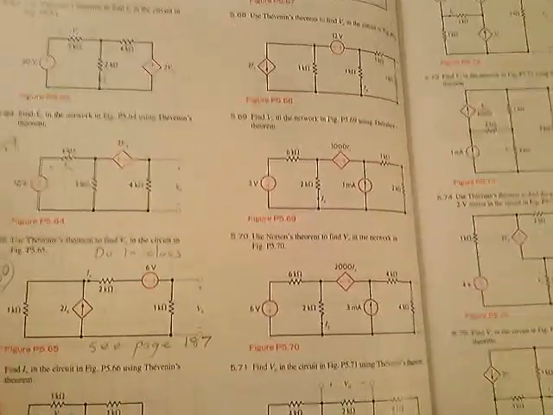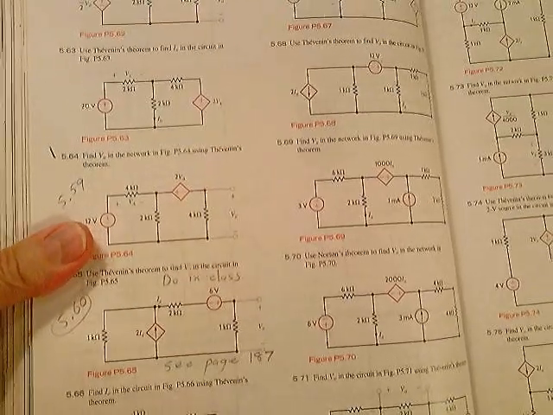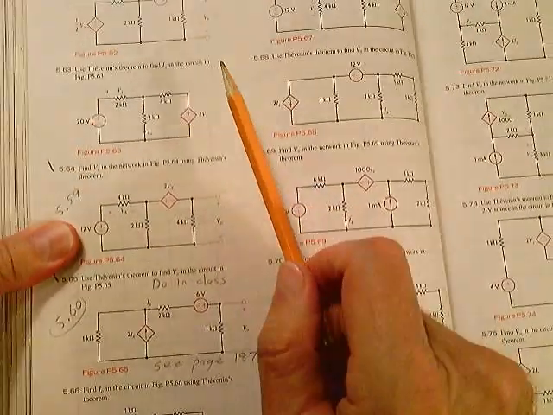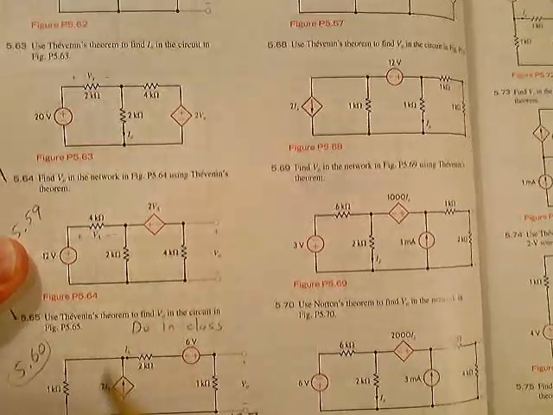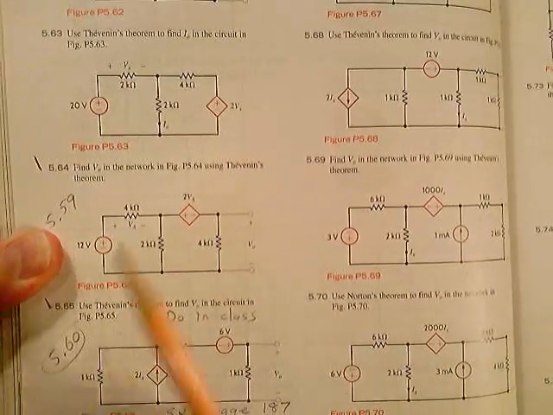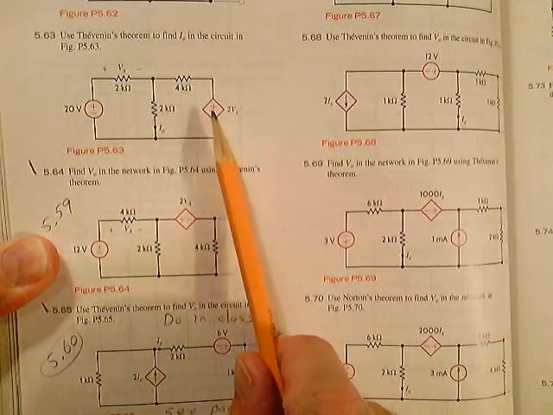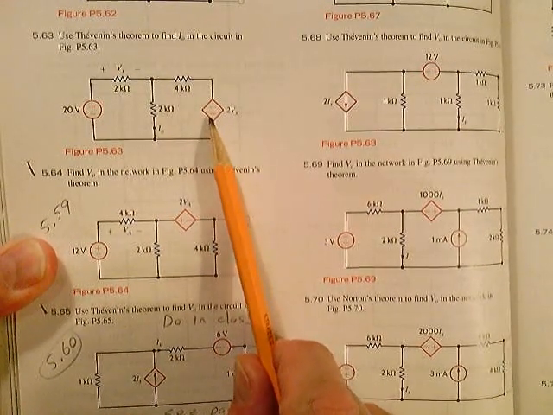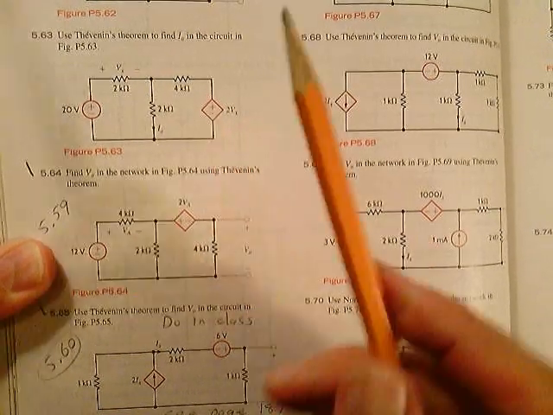When you see a problem like this, it has a dependent source. It's a voltage controlled voltage source. As soon as you see that, you have to calculate.